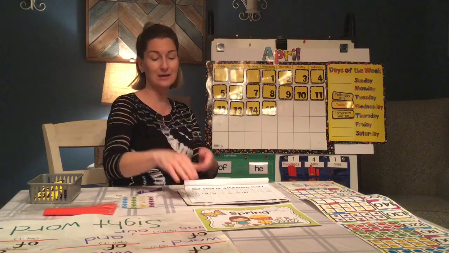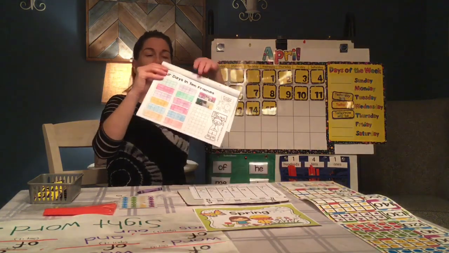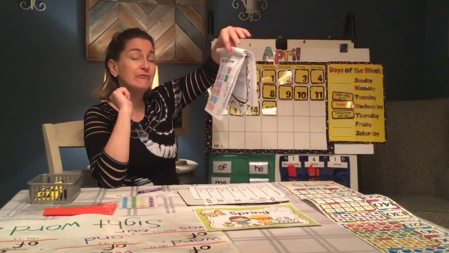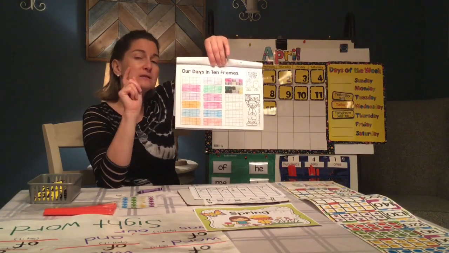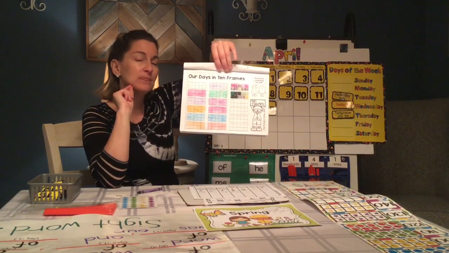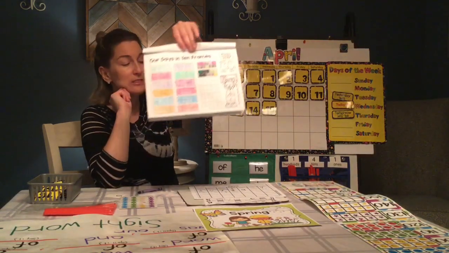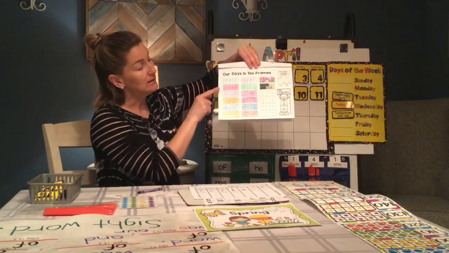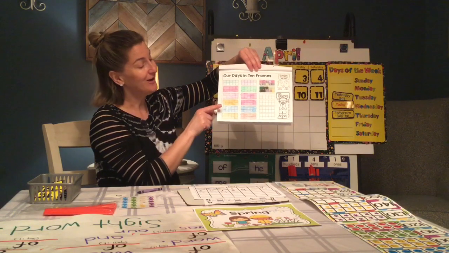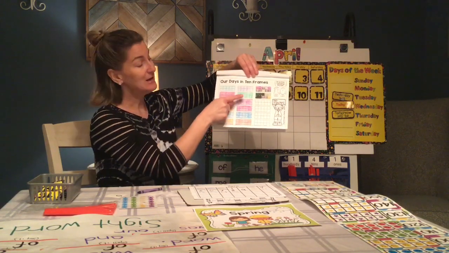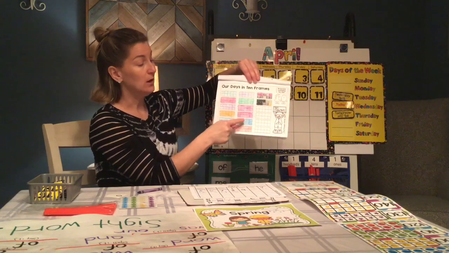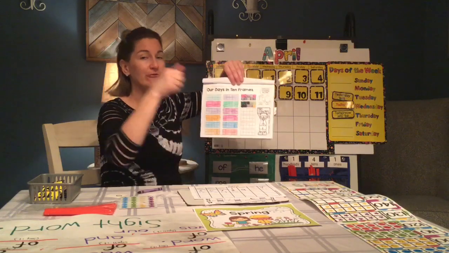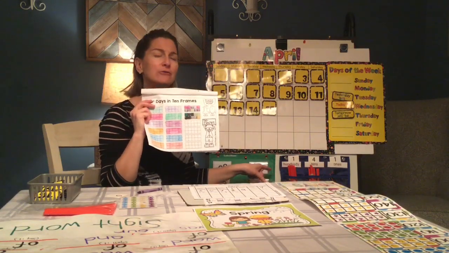141 straws. Excellent. Okay, let's keep moving along to our 10 frames. Flip on over. They should look beautiful because we did 140 the other day. So we should have 14 10 frames all colored in. Pretty all together. Let's count by tens to make sure that we are all caught up. Here we go. 10, 20, 30, 40, 50, 60, 70, 80, 90, 100, 110, 120, 130, 140. Perfect. What are we going to do to get to 141?